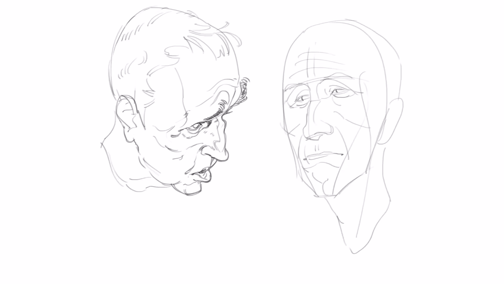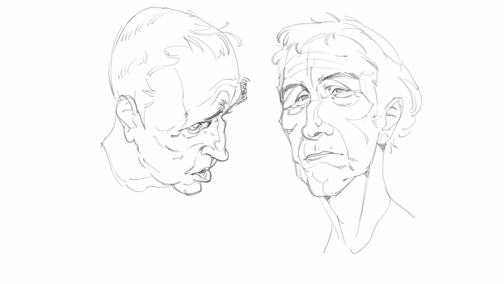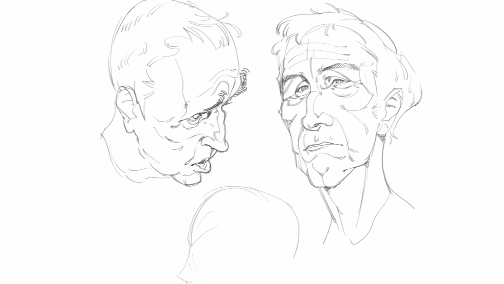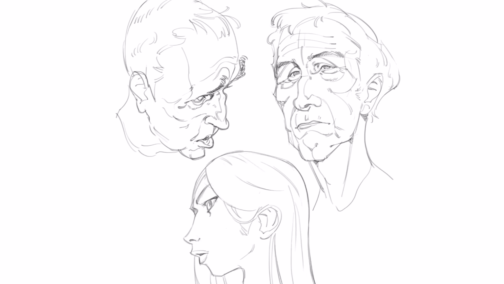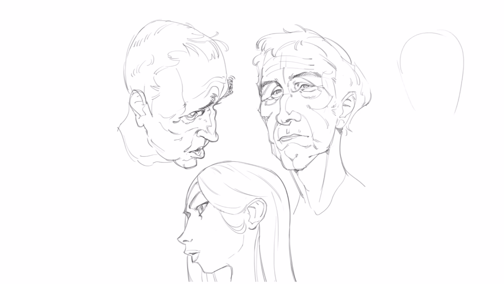This is to reinforce our understanding of the form of the head and place the features on the face. I'm doing these from imagination, but you can always use references if you need the extra help. There's no shame in that. However, remember to not rely too much on reference, but to be informed by it. The reason for this is just to draw freely.